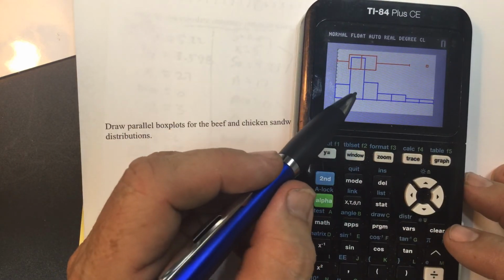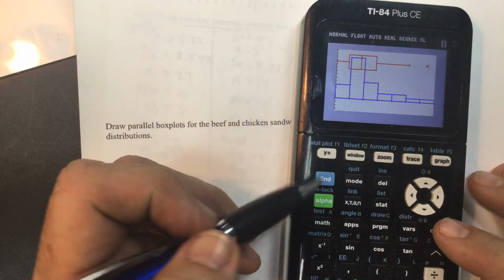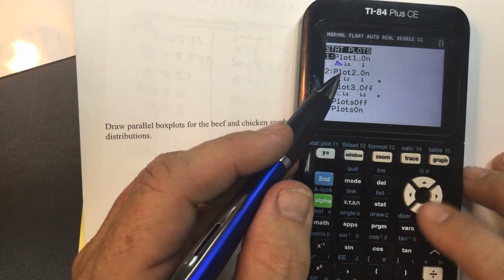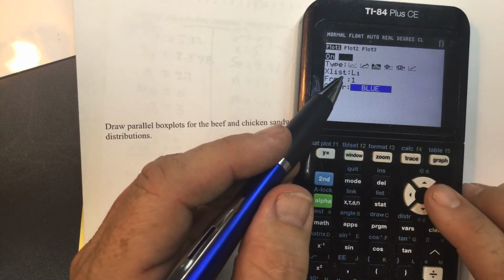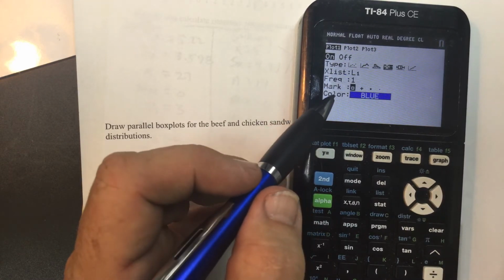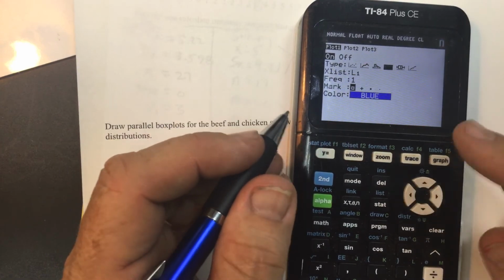Oops. I messed up on the first. See how it gave me a red one? So when you do this, it just means you messed up. So I got to go back into stat plot. What did I do wrong? I didn't change something. So plot 1. Oh, I didn't hit enter. I got to hit enter right there. L1. There we go. That's the one I want. So now I can go zoom 9 again.